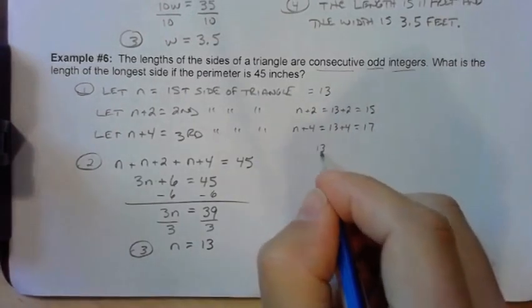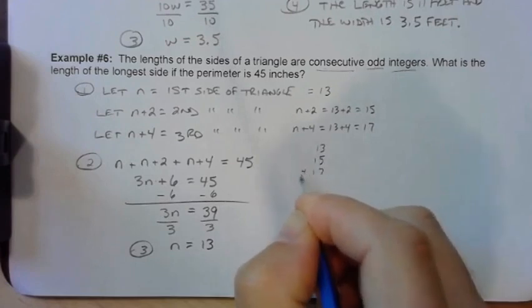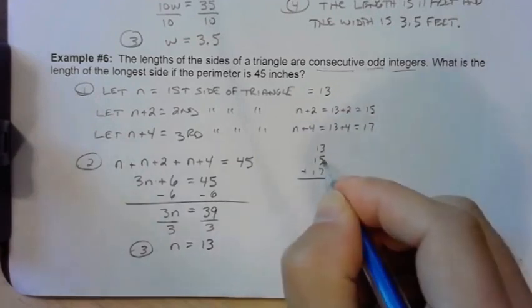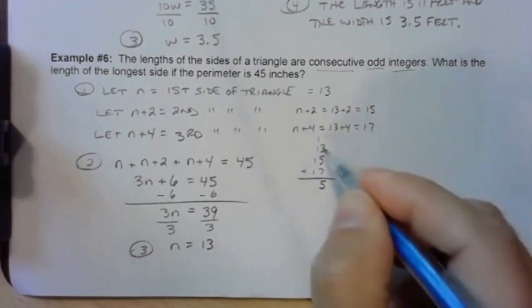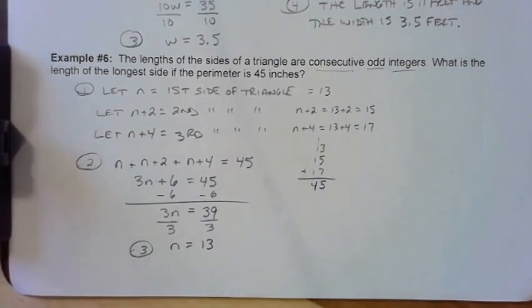So if we have 13, 15, and 17 and add those together, 3 plus 5 is 8. 8 plus 7 is 15. Carry a 1, 1, 1, 1, 1, that is 45. Okay, so I know that I have the numbers correct.